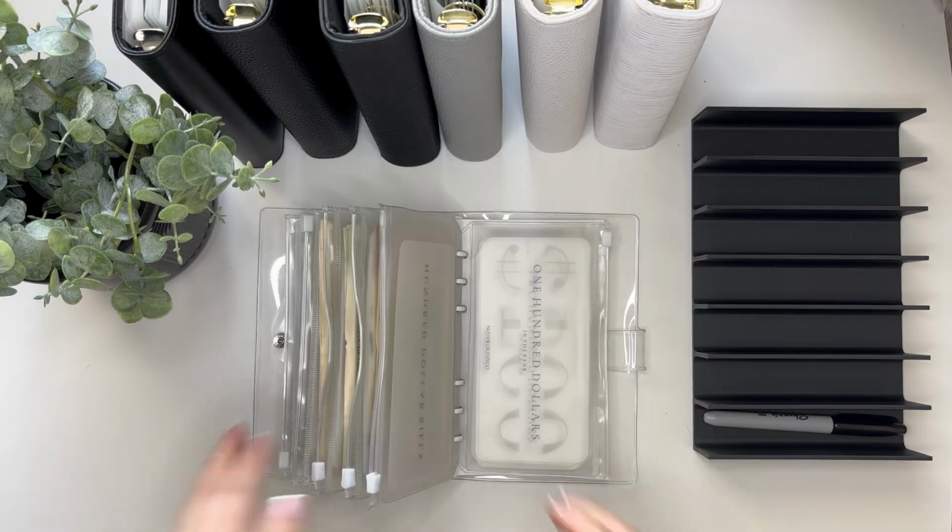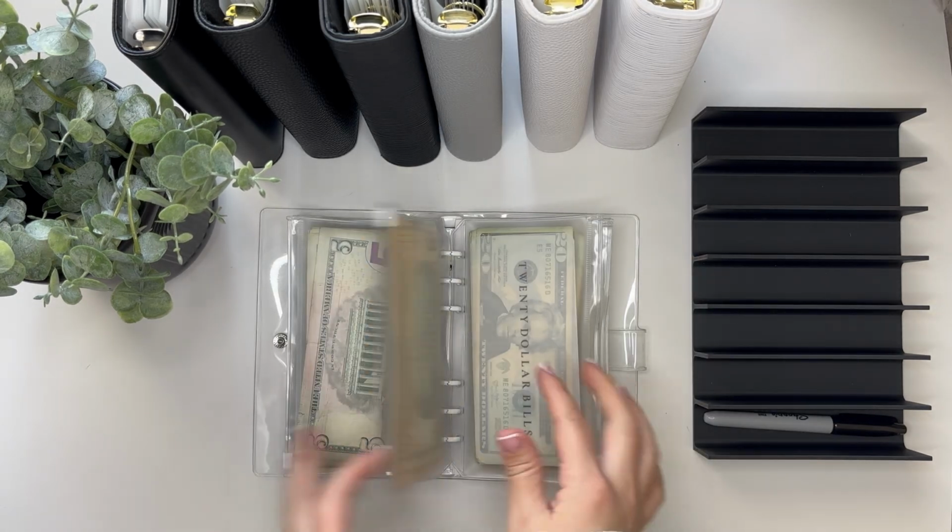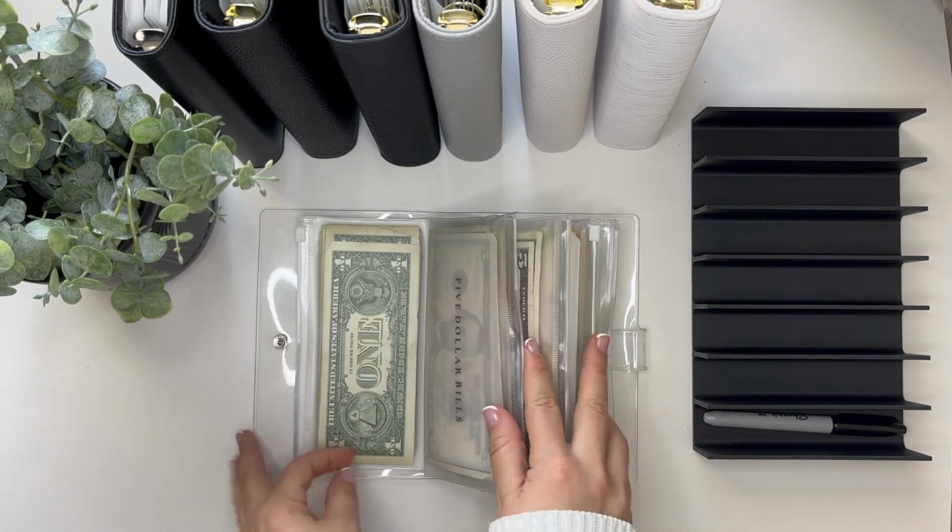Nice. So it does look like this at the end. It's very full, very compact.